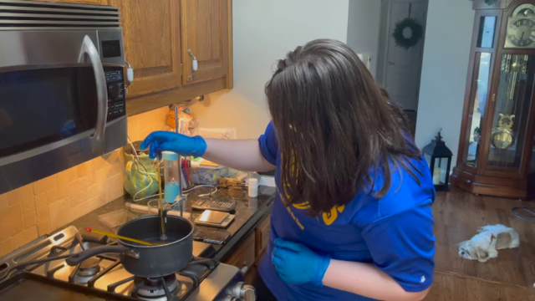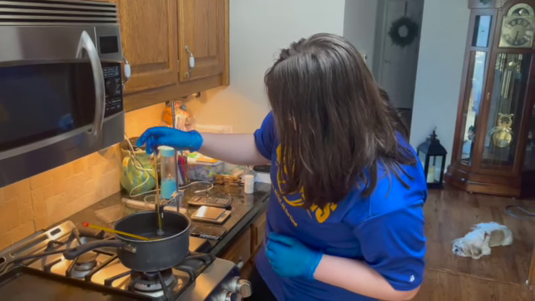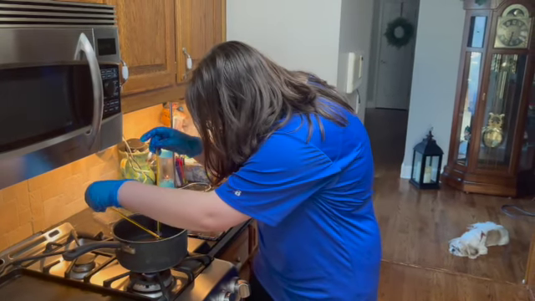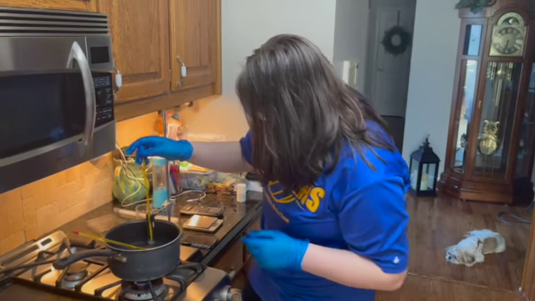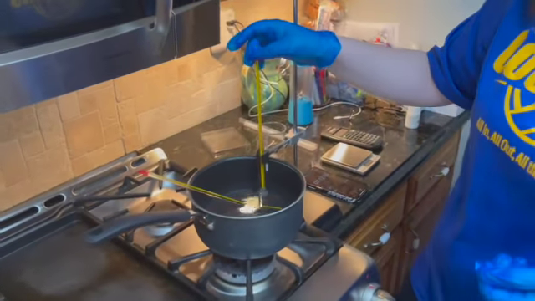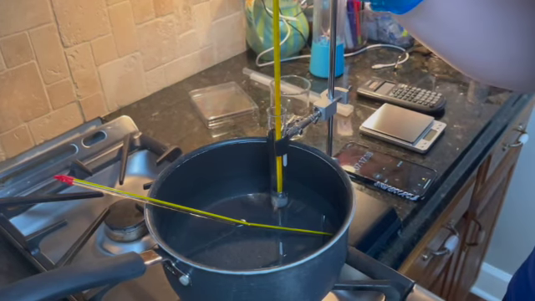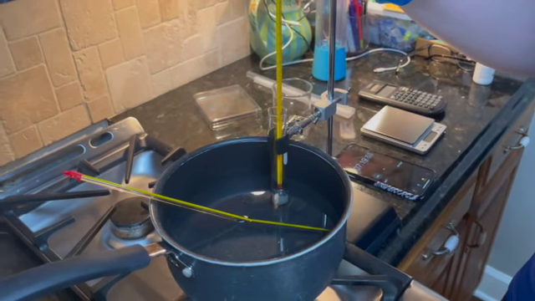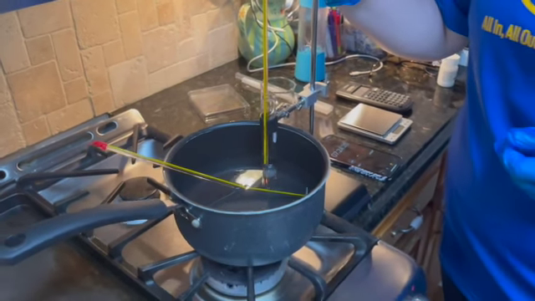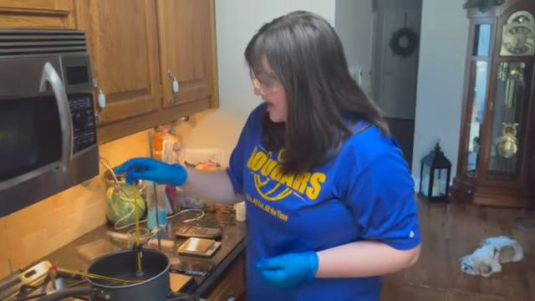And it looks like our hot bath is at 54 degrees Celsius, and our solvent is at 50 degrees Celsius, and a lot of it has melted. It's still not complete. There's still a good amount of solid left in there, but it has melted pretty much a lot more than it did at the beginning of this.